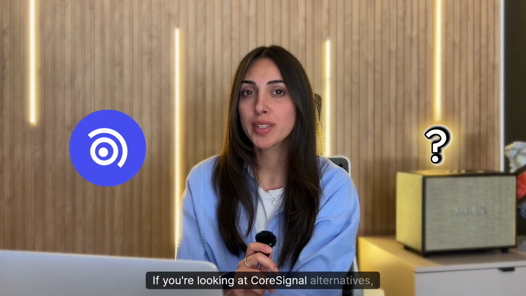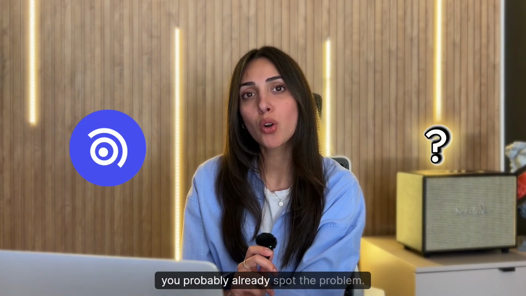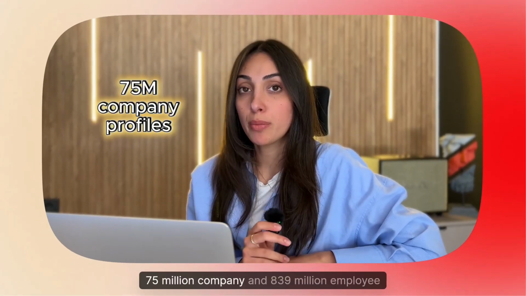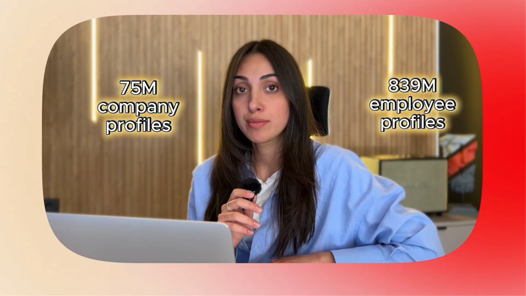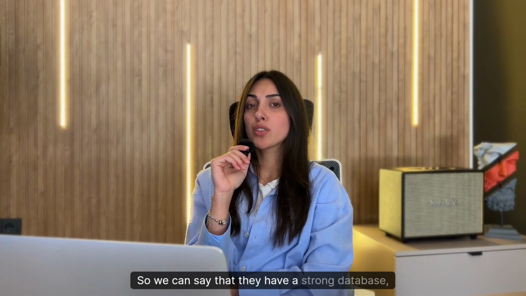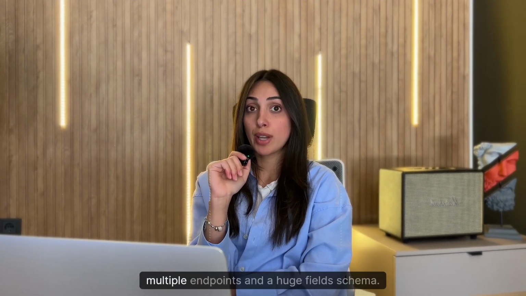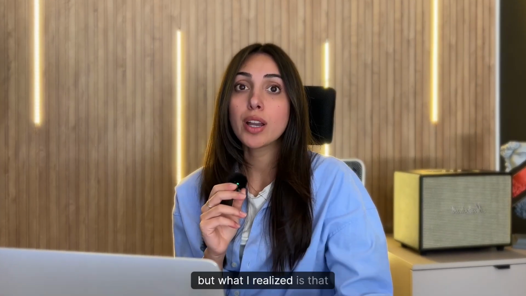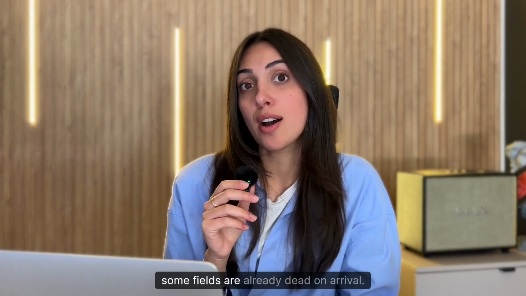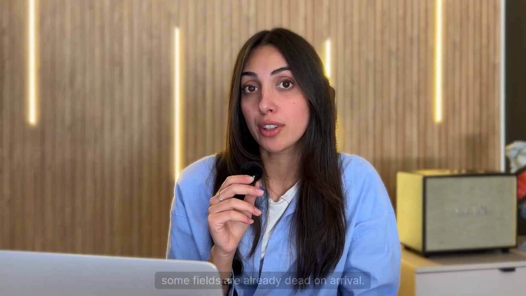If you're looking at CoreSignal alternatives, you probably already spot a problem. They provide 75 million company and 839 million employee profiles. So we can say that they have a strong database, multiple endpoints, and a huge file schema. But what I realize is that some files are already dated on arrival.